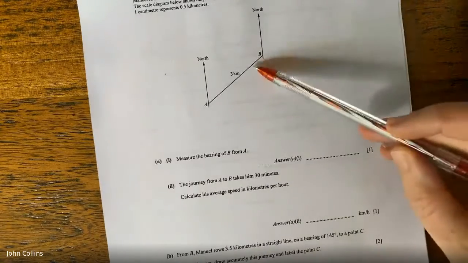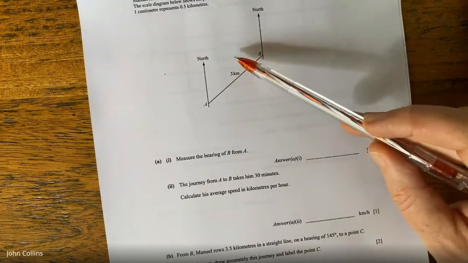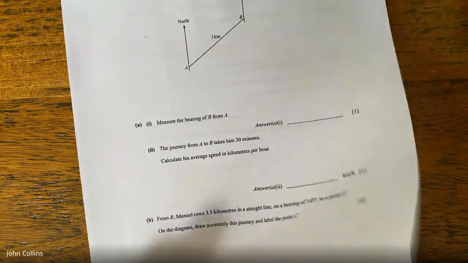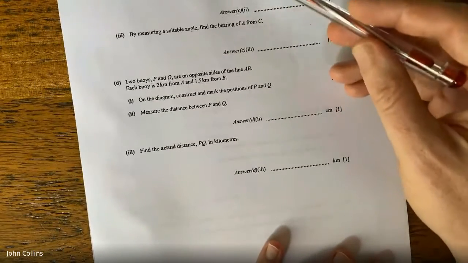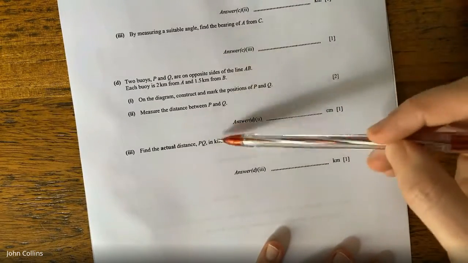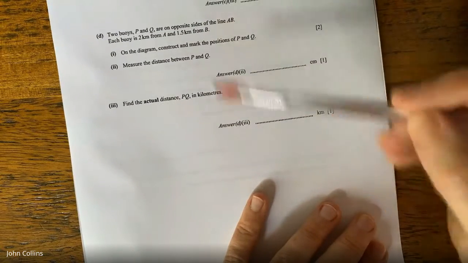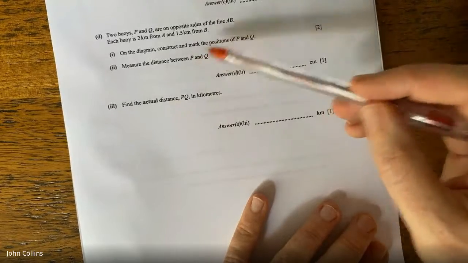Question 6 is your bearings type question. So we've done enough of those. I'm sure you can give a good go at that, and I'll give you the answers to that next week. And then it's more bearings and a bit of speed put in here, and then a distance at the end. So it's all very similar. Constructing another point. It's all very similar to the questions on bearings you had before.